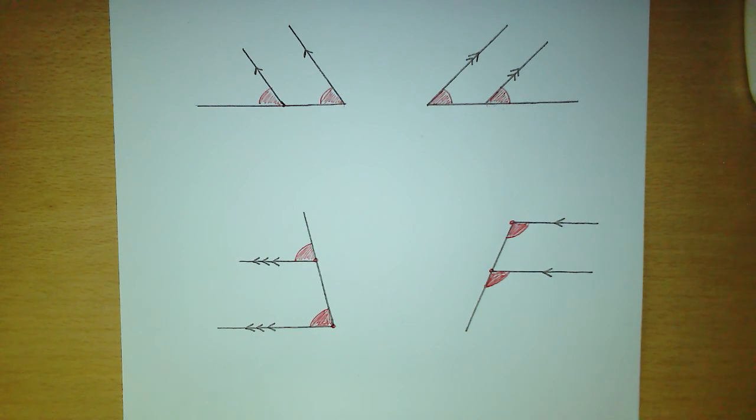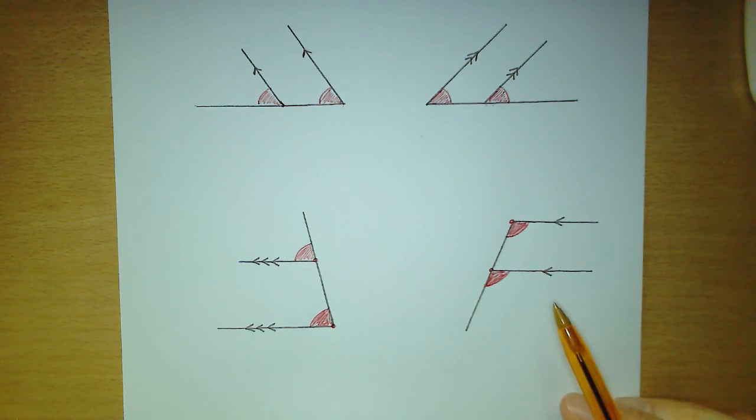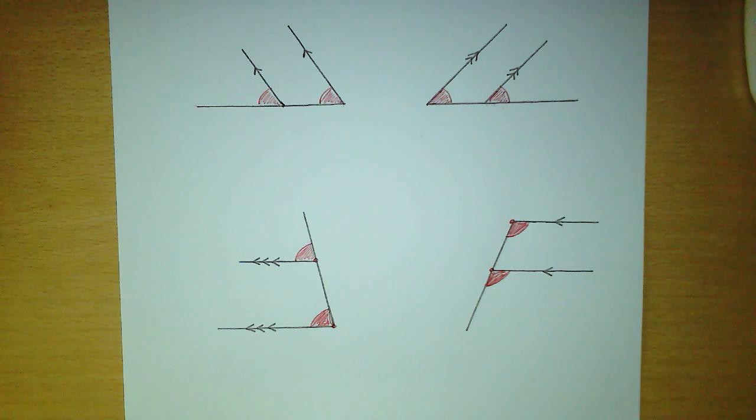So that's what corresponding angles are. We also call this property the F rule for short, just simply because it involves looking for a letter F. And that's what we're going to do now. We're going to actually find unknown angles by using corresponding angles, or the F rule.